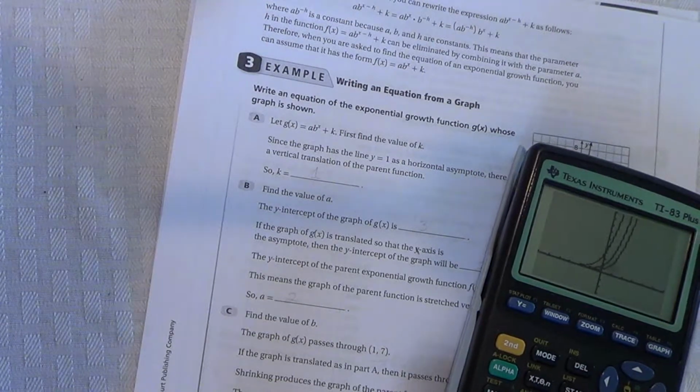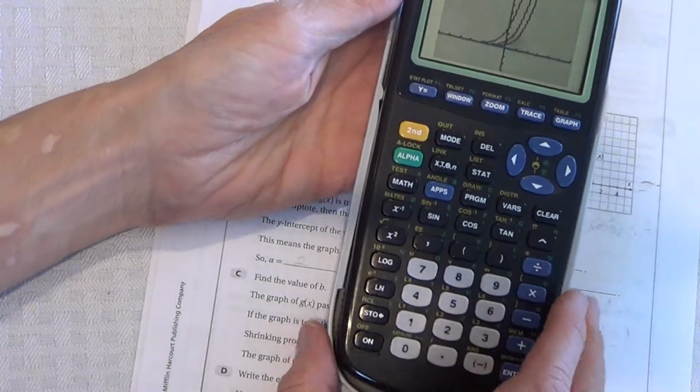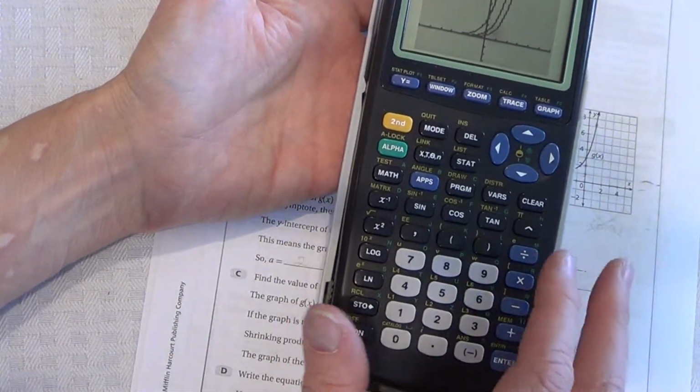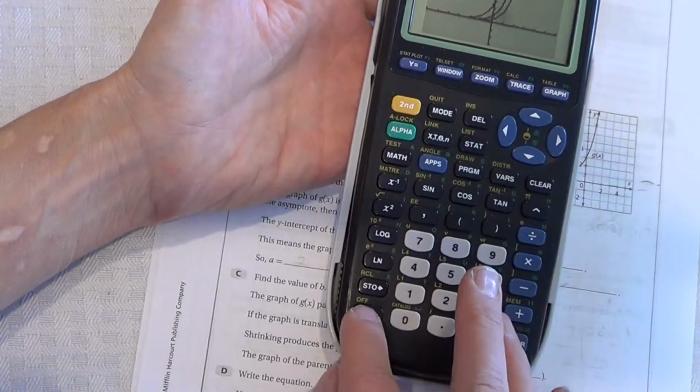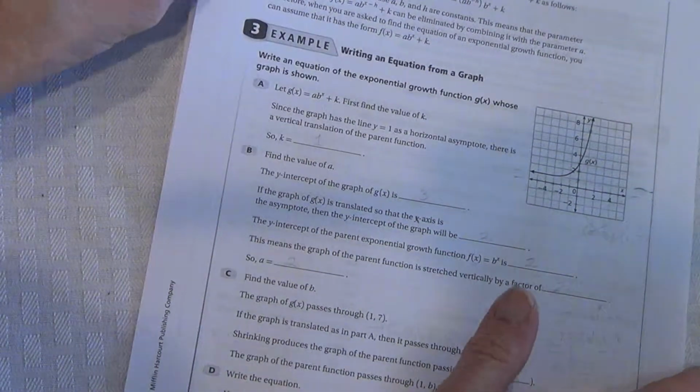The next thing that we're going to do is acquire an equation from the graph. One more thing, when you stop on these calculators, please make sure to hit second and the on button. That'll turn it off. Save us some batteries.